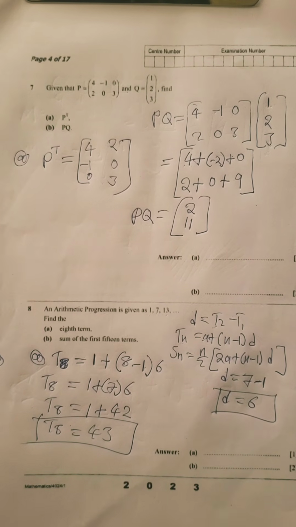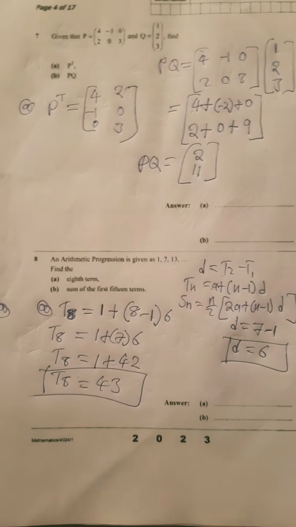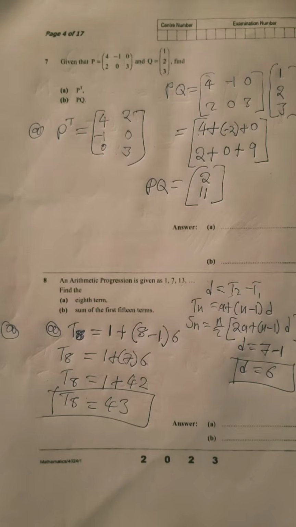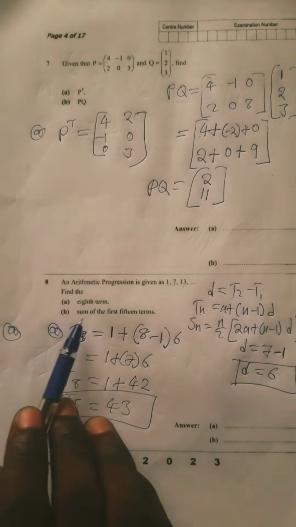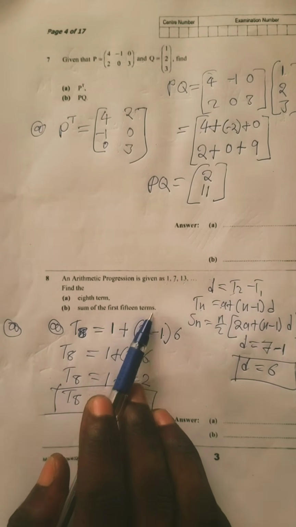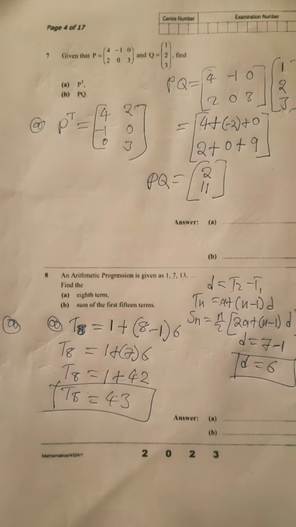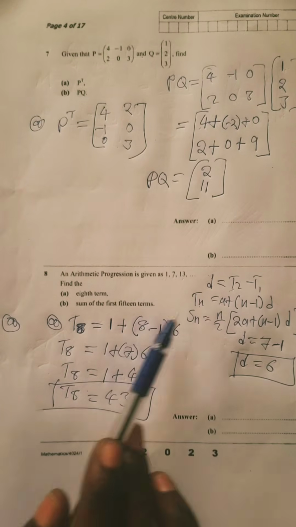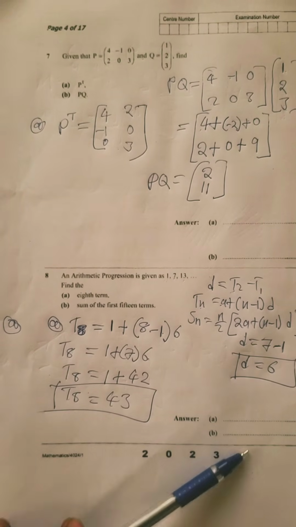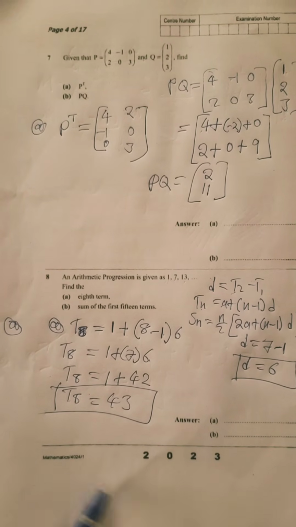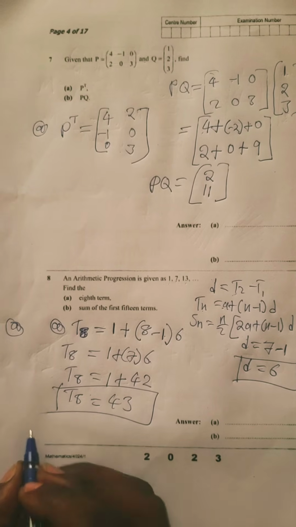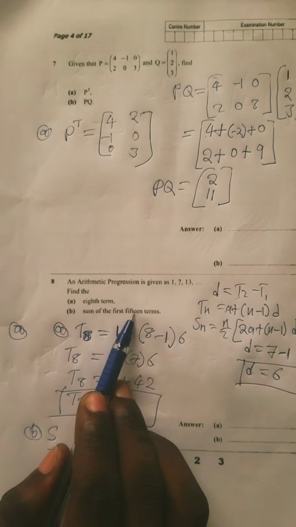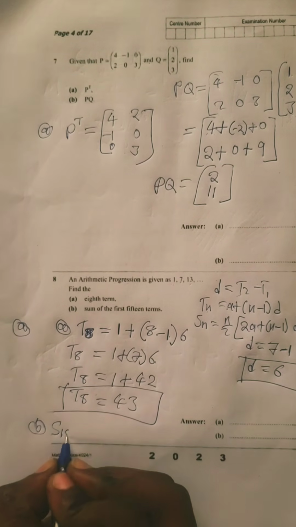So our B, we will still use this same space. For our B, it is saying sum of the first 15 terms. So we will go with this second formula, the sum. You need to squeeze your solution such that you write your answers well here, but I will still write whenever there is space in this case. So for S, they say sum of the first 15, so where there is n, we replace it with 15.